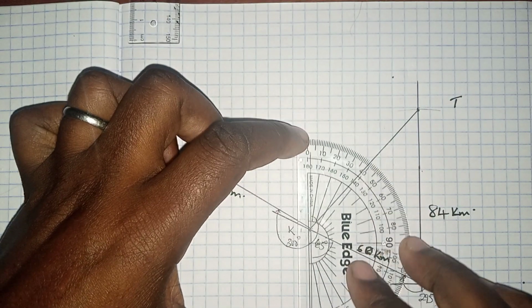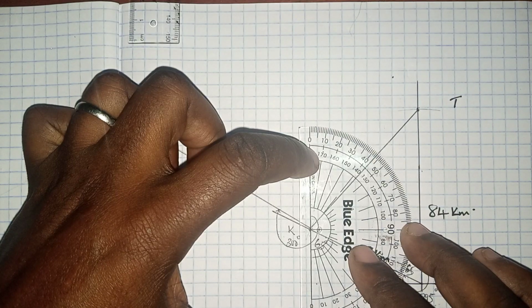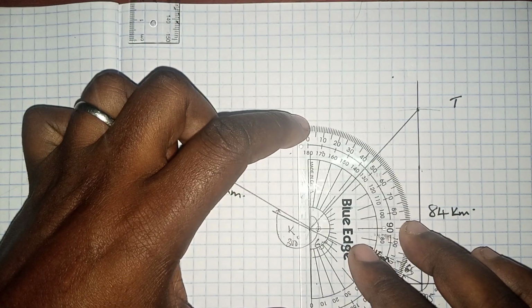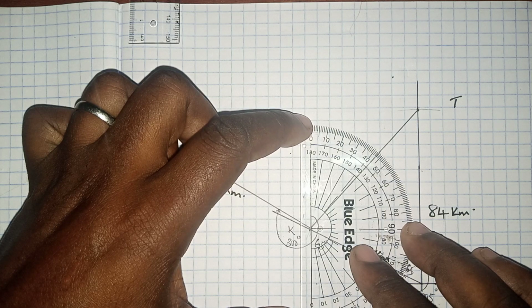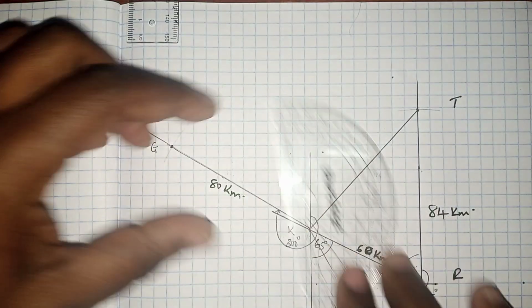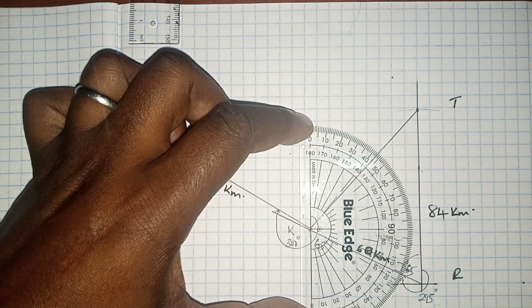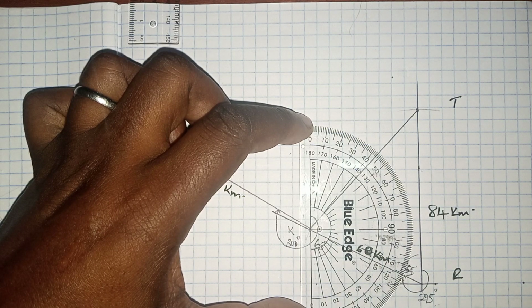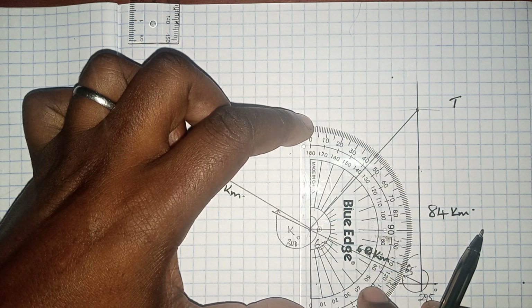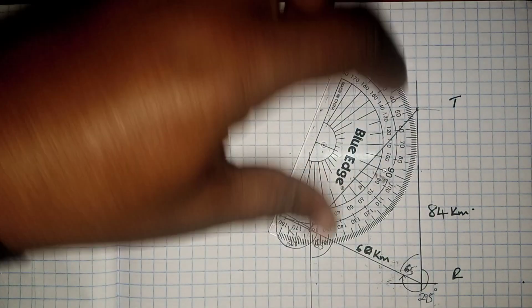The bearing of T from K, with that protractor being the center, is 46 degrees. 10, 20, 30, 46 degrees.